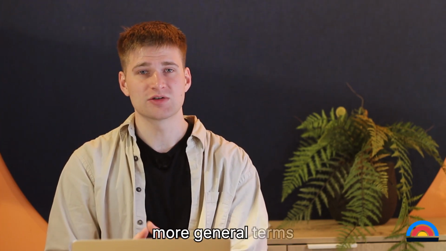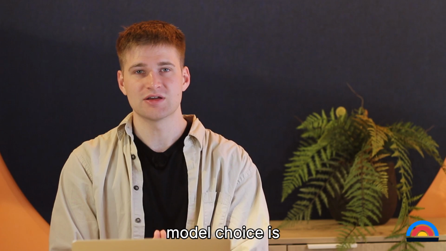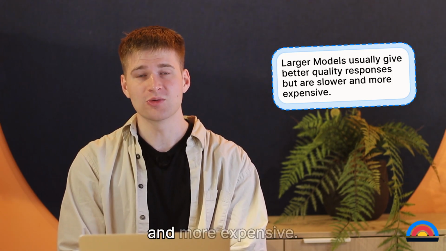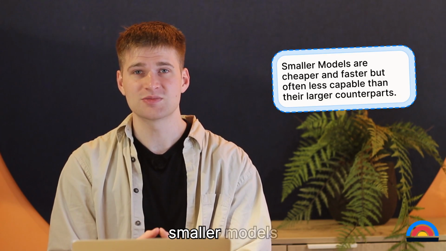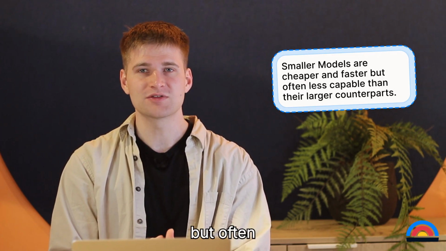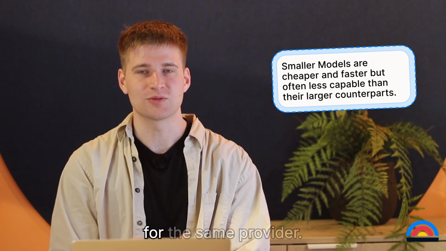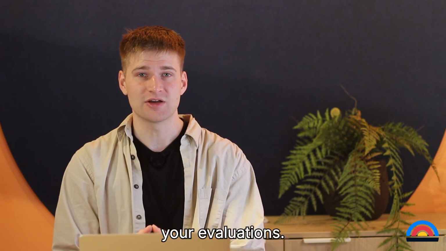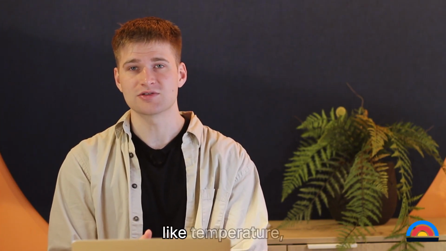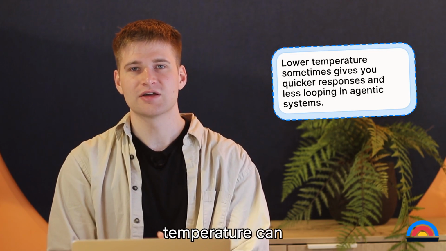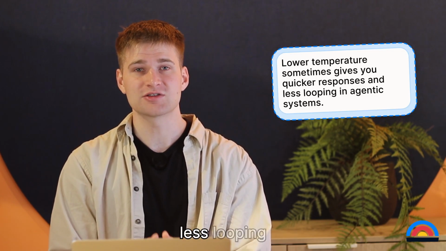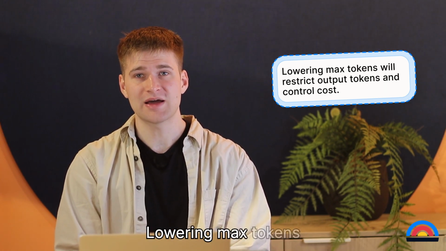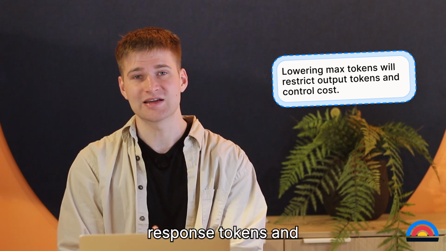So now let's speak in more general terms and talk about how model choice is another trade-off that we have to be aware of. Larger models usually give better quality, but are slower and more expensive. On the other hand, smaller models are cheaper and faster, but often less capable than their larger counterparts from the same provider. Optimization often means finding the smallest model that still passes your evaluations. You can also tune some parameters like temperature, where lower temperature can sometimes give you quicker response times and less looping if you have an agentic system. We also have the max token parameter. Lowering max tokens will restrict your response tokens and lower price.